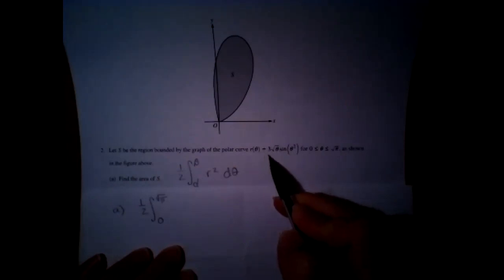So just to review the formula, it's 1/2 integral from alpha to beta, r squared d theta. This will show up on the AP exam. You're going to have to know that. All right. But this one's not too bad because they gave you literally everything that you need. So it's going to be 1/2 integral from 0 to square root of pi. And then this thing squared.